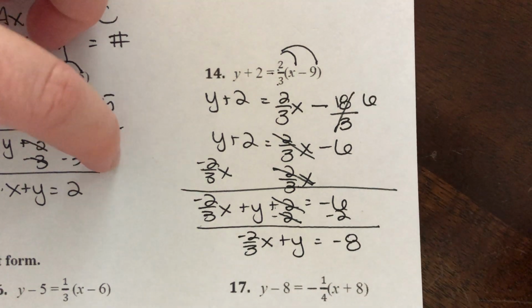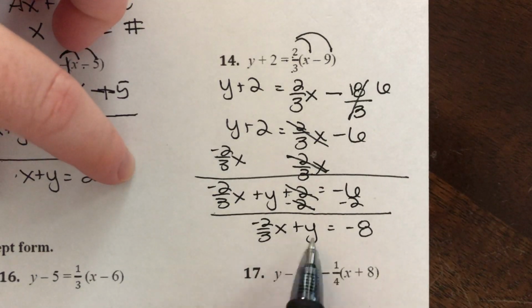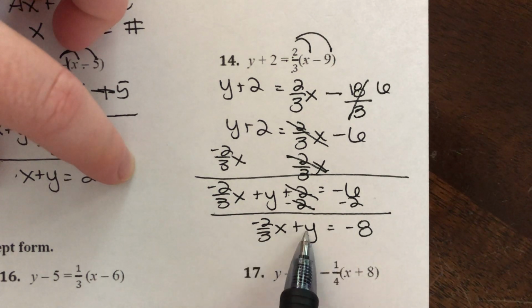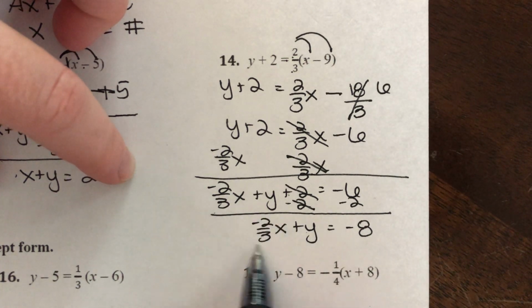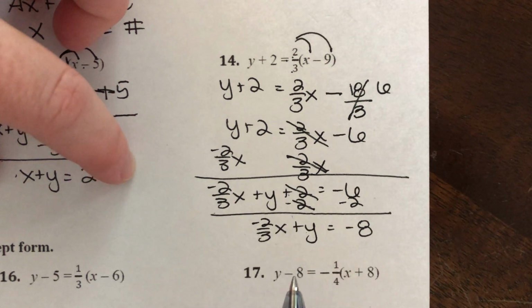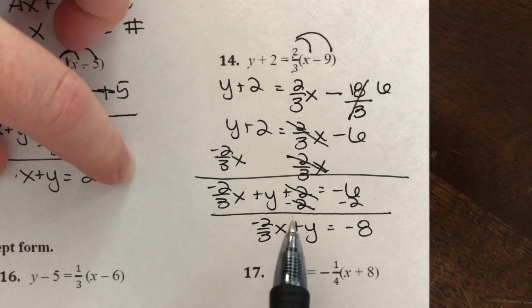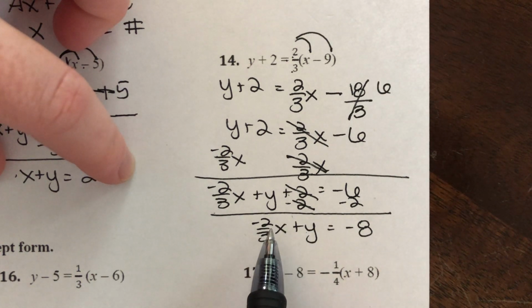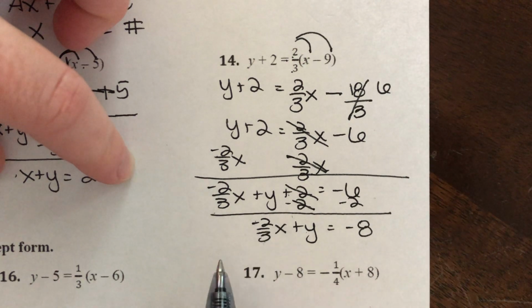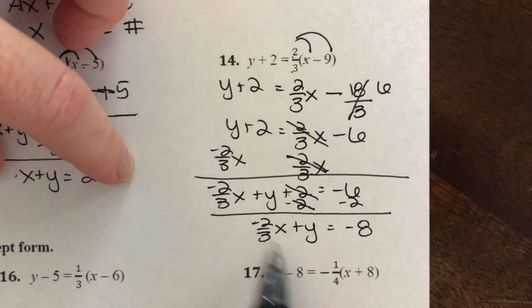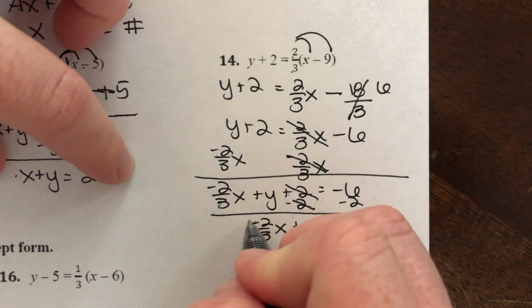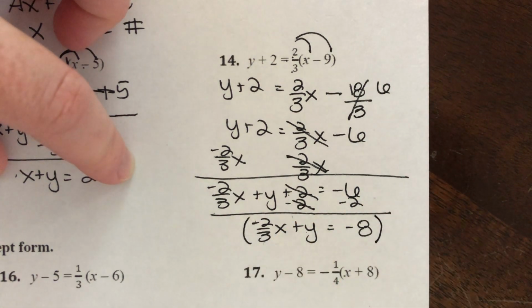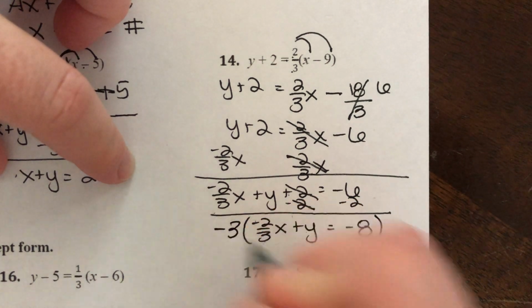Am I done? No, because even though x and y are here, it looks like standard form, ax plus by equals c. A, the number in front of x, can't be negative and it can't be a fraction, right? So how do I make this number not negative and not a fraction? I'm going to multiply it by negative and by the denominator. Because the denominator is what it's being divided by. So if I multiply by that number, they cancel each other out, right? So I'm going to multiply everything, both sides of my equal sign, by negative 3.